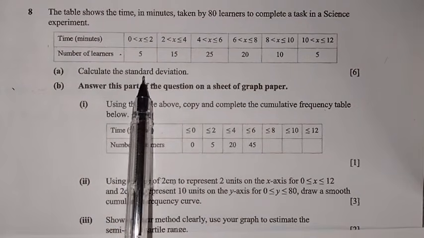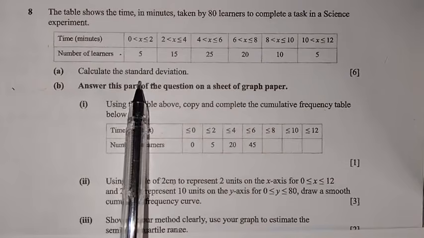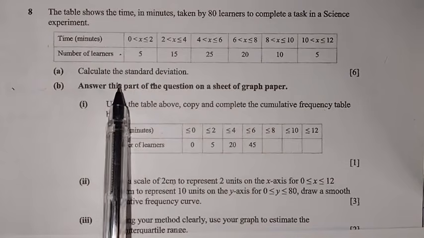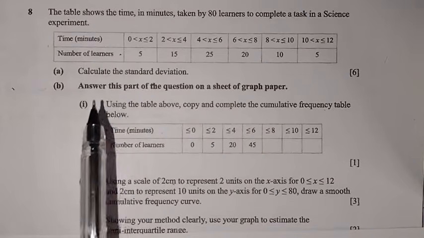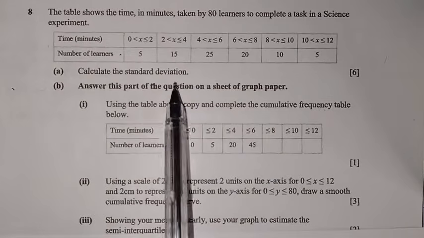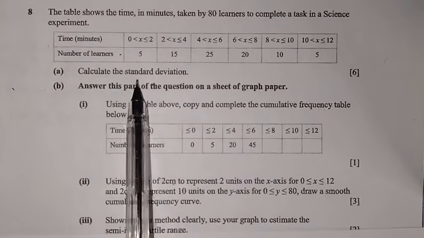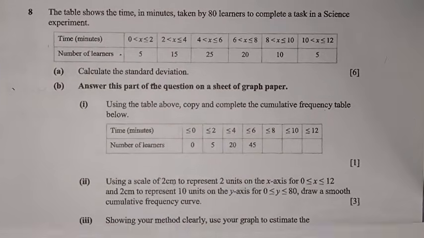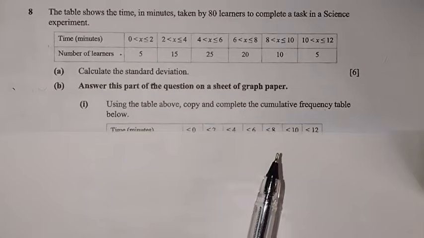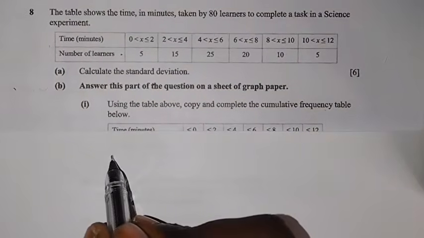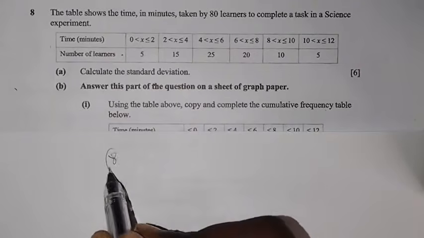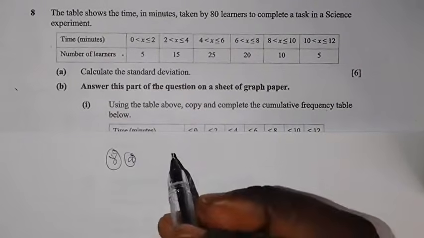So standard deviation, you can solve it using two different formulas. Number one, you can use the formula method. Number two, you can use the table method. So in this case, I'm going to use the table method to calculate the standard deviation. If you want to calculate the standard deviation, first of all, you need to come up with the formula.